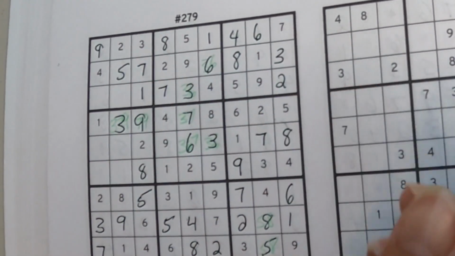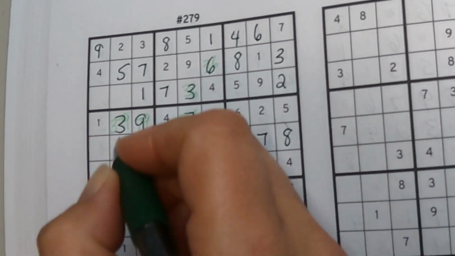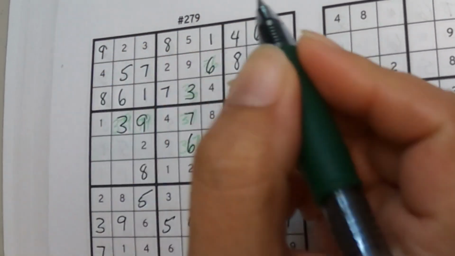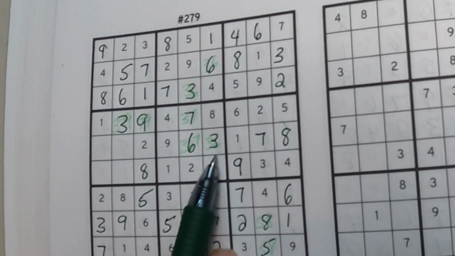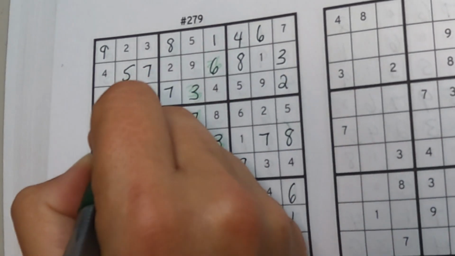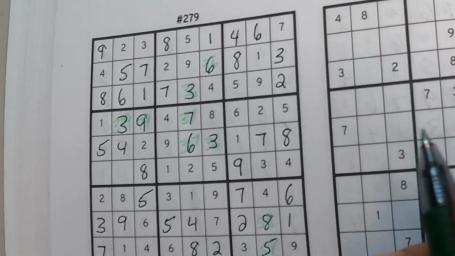For this box now, we're missing 6 and 8. We've got an 8 here, so 6, 8. For this row now, we're missing 4 and 5. We've got a 5 here, so 4, 5.